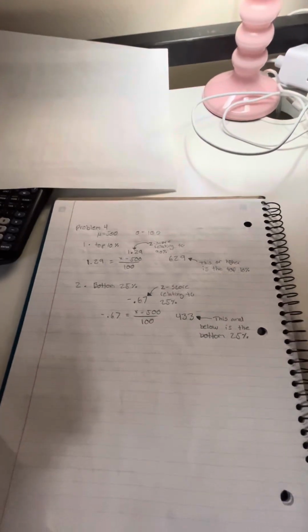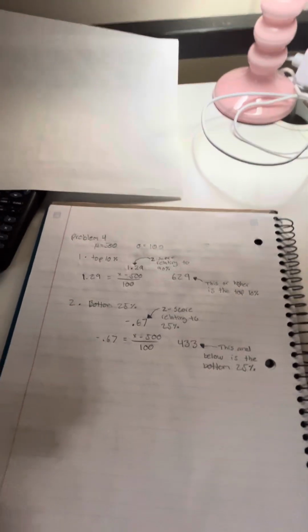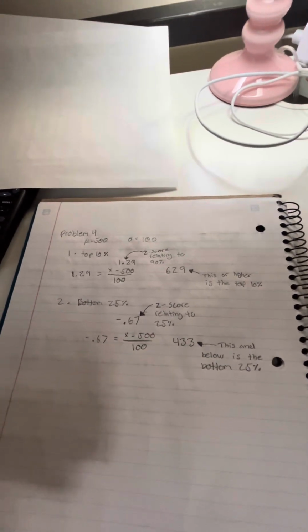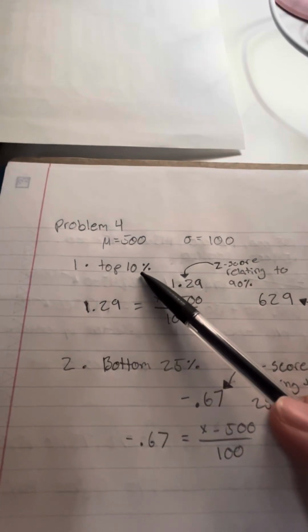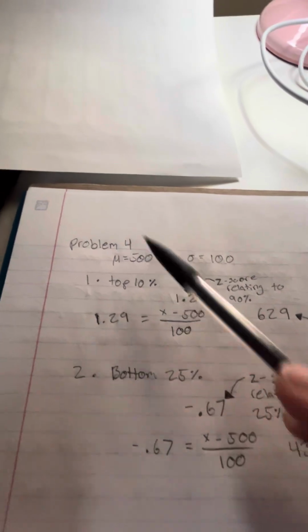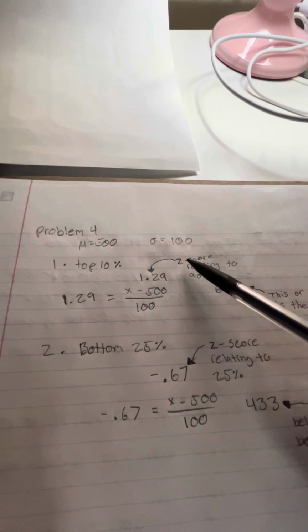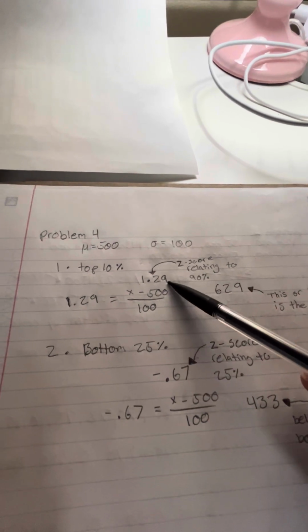Okay, for problem 4, we are assuming SAT math scores are normal with a mean of 500 and a standard deviation of 100 in the score. So first we're asked to find the top 10% of students and what that score will be. So first you find what the opposite of this part is. So 90%, because you want to find up to 90% of it. The z-score relating to that is 1.29.